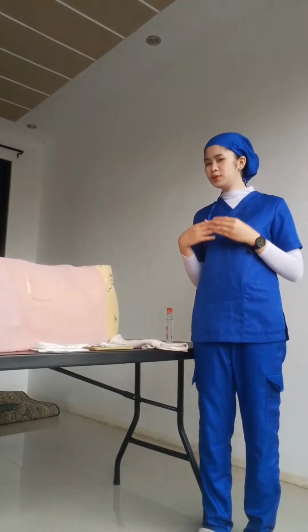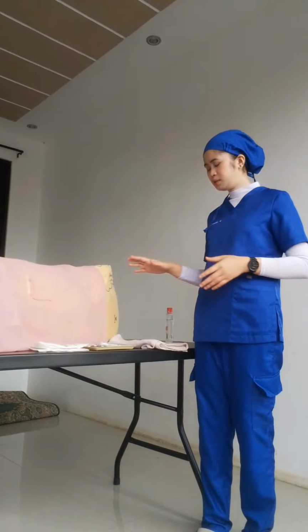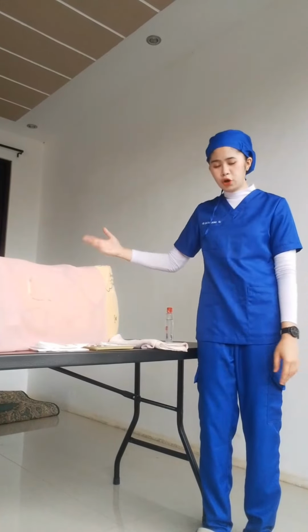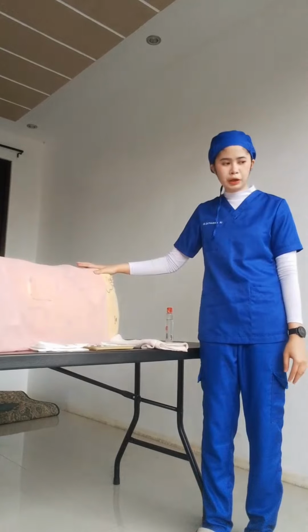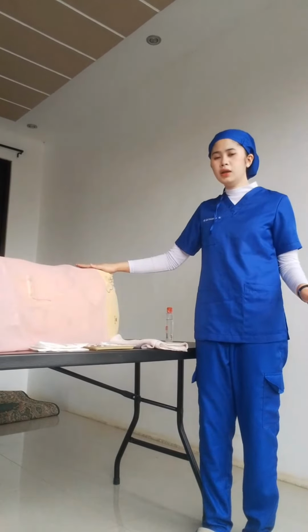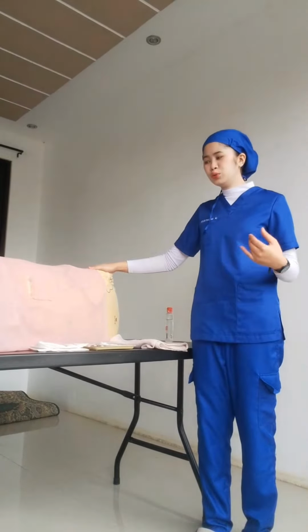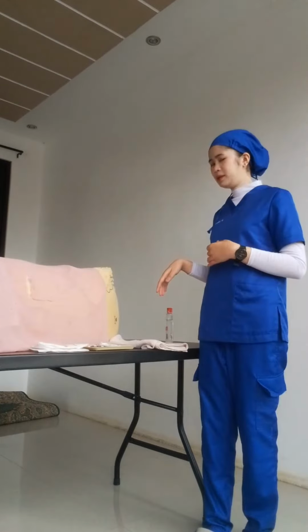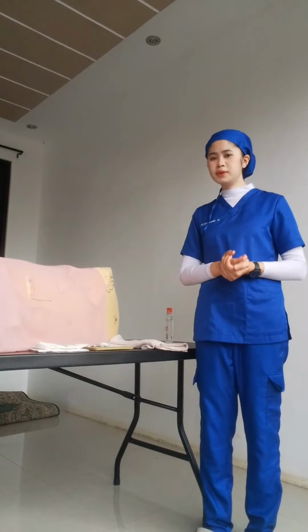So moving on to the procedure, the patient is positioned on the side at the edge of the bed to perform the procedure properly without any hesitation and for the patient's comfort. Then a small pillow may be placed under the patient's head to maintain the spine in a horizontal position. A pillow may be placed between the legs.